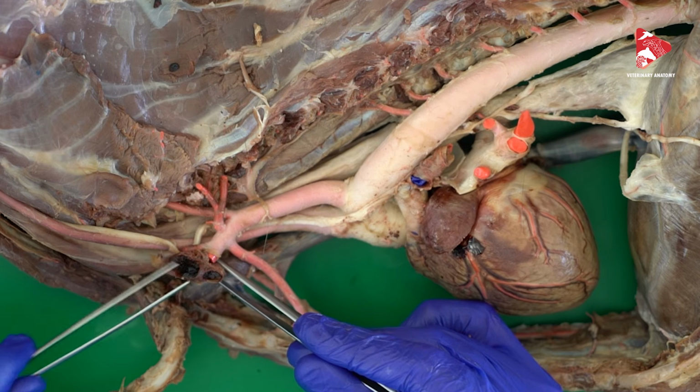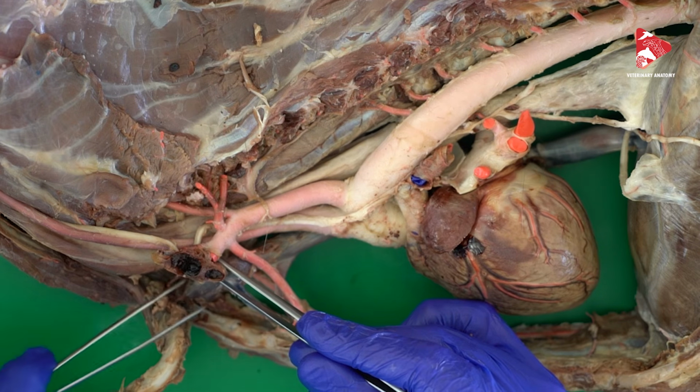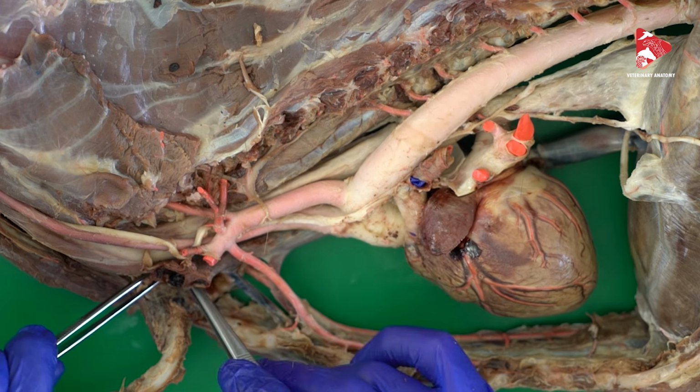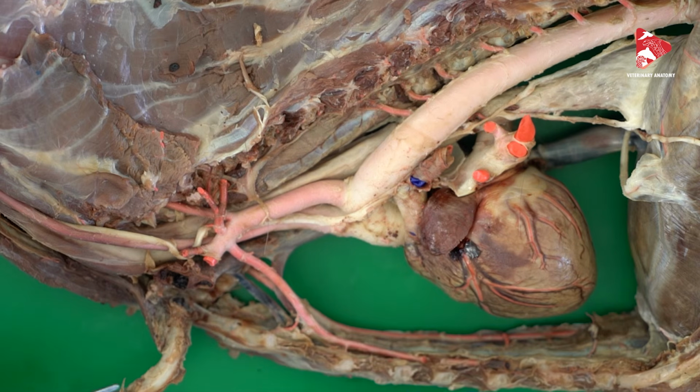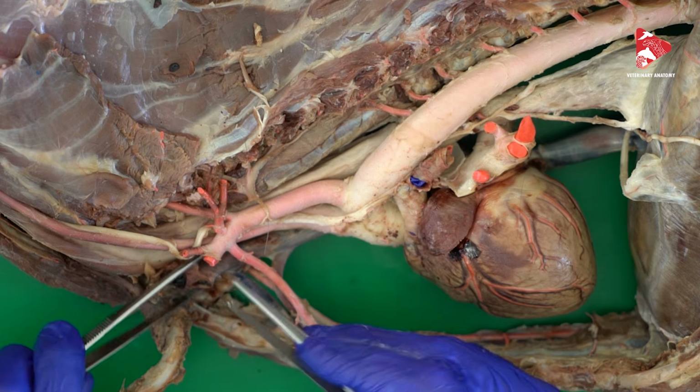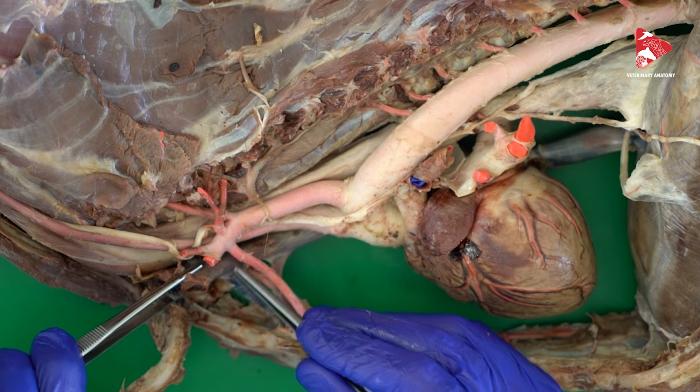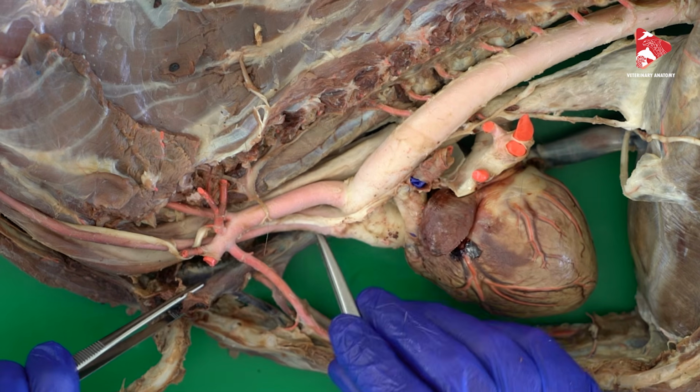So we have this here, the left external jugular vein. Here we have the right external jugular vein. From, of course, the forelimbs, we have another veins coming and join the external jugular vein, and finally to form the cranial vena cava.